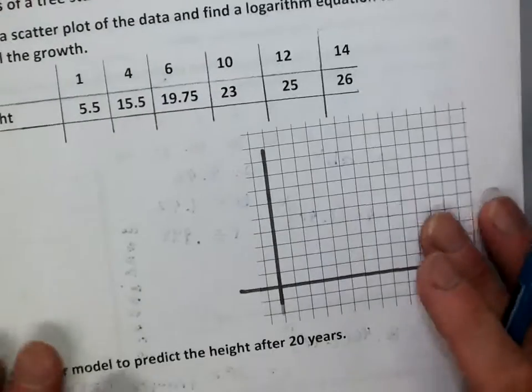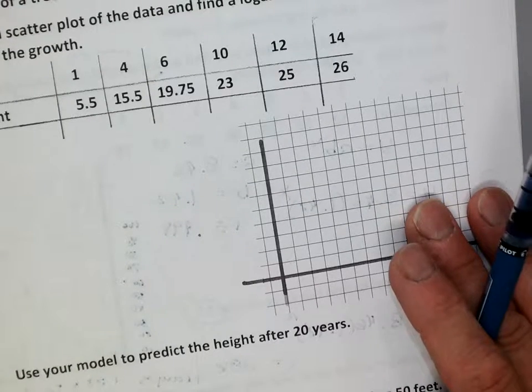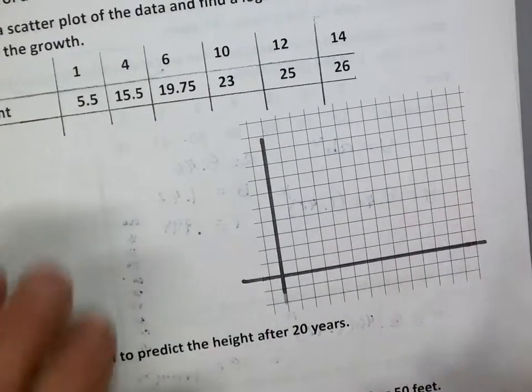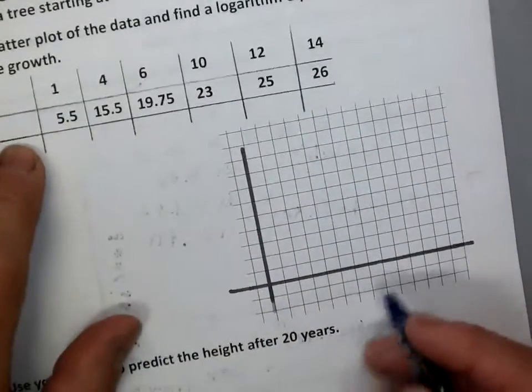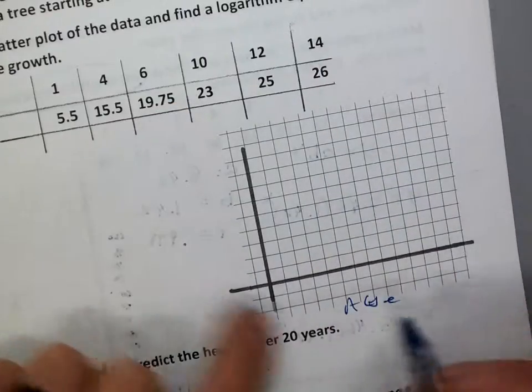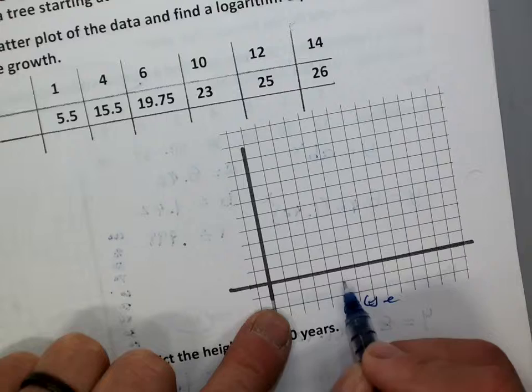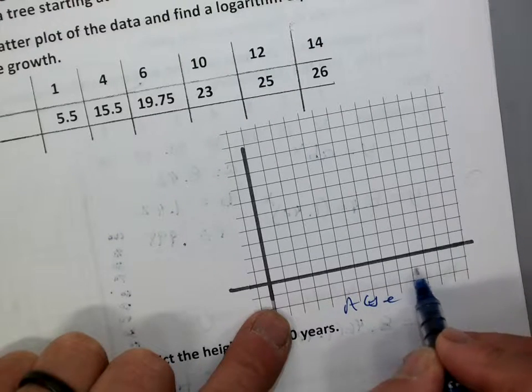Okay, the height of a tree increases with age. So it shoots up, and then it starts slowly growing at certain points, right? So we'll go age down here. And so I got to get to 14. So maybe I go by 2s. Oh, I can go by 1s. 1, 2, 3, 4, 5, 6, 7, 8, 9, 10, 11, 12, 13, 14.